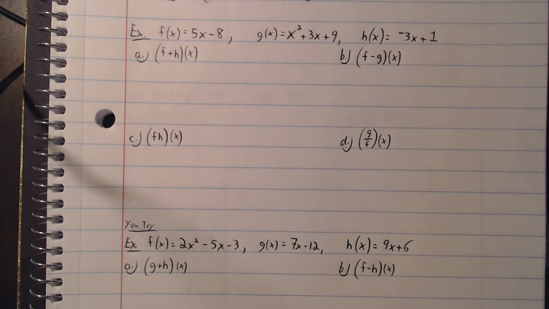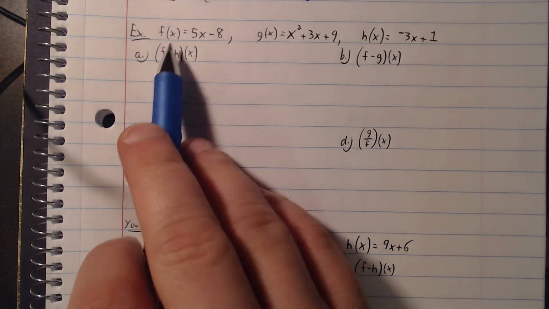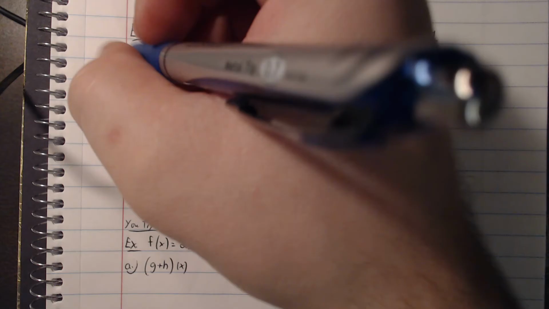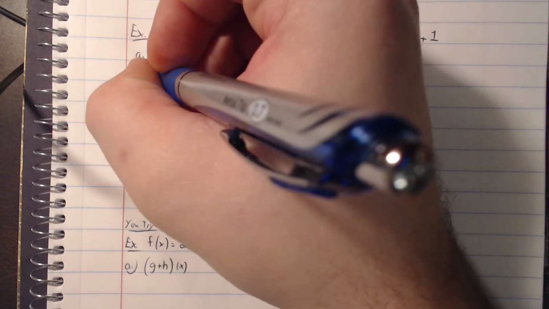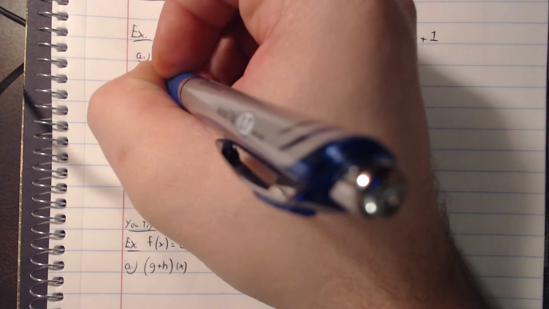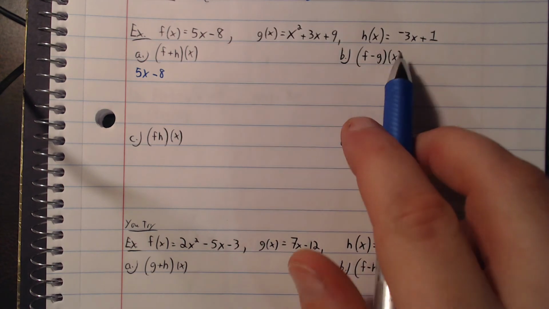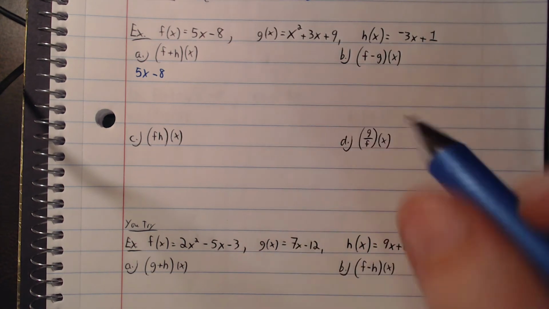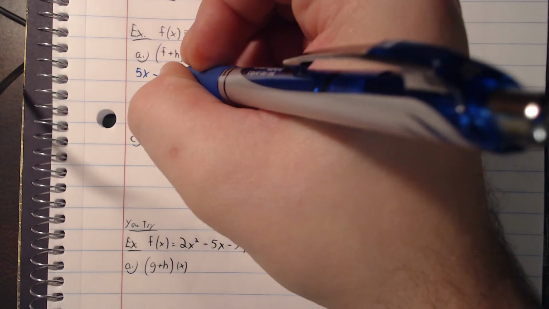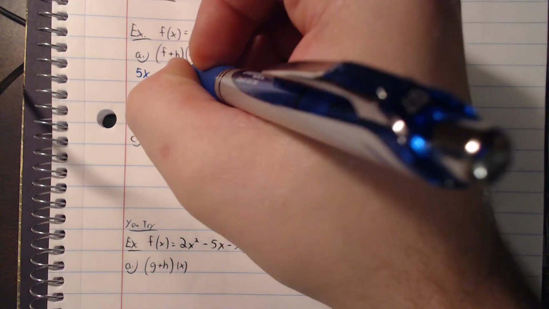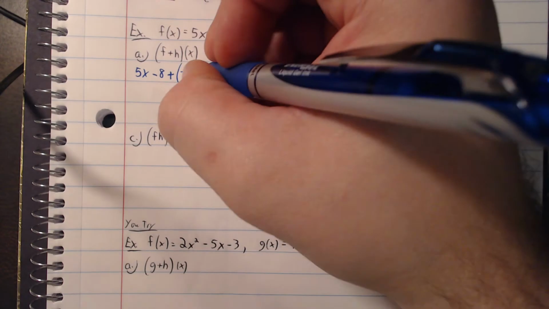So here's what's happening. We're taking this whole function f of x, which is 5x minus 8, and we're adding to it this function h of x, which is negative 3x plus 1.